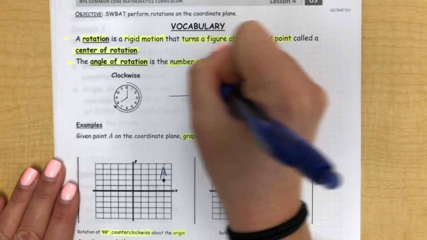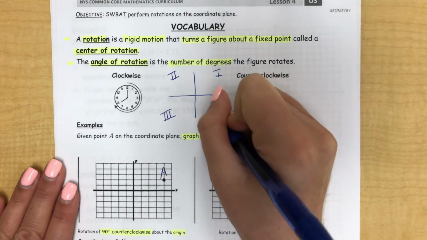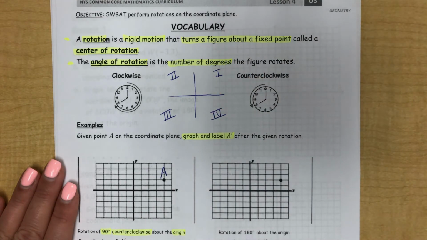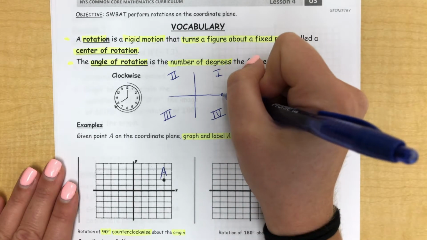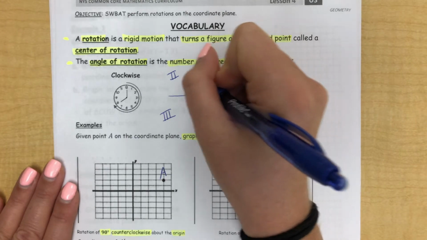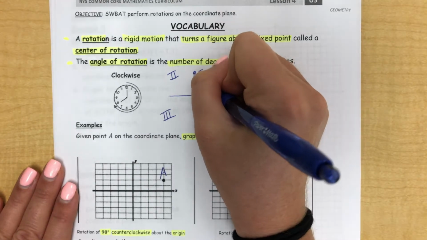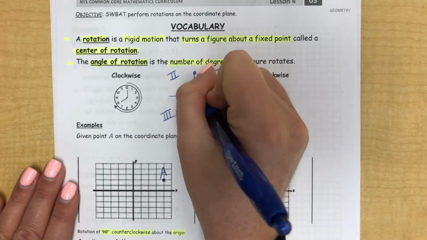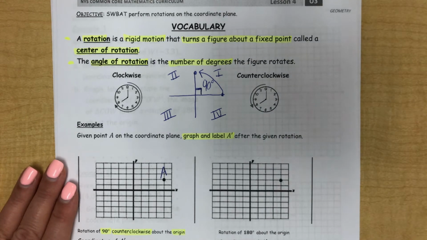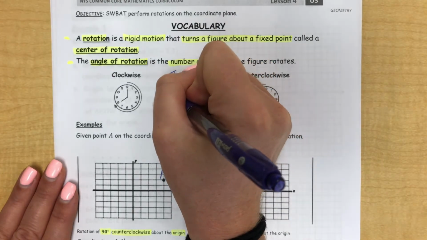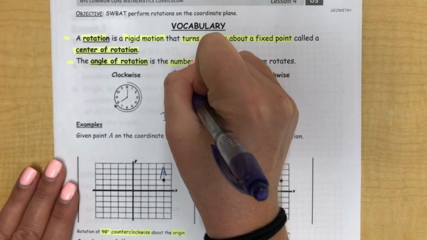Here is quadrant 1. Here is quadrant 2. Here is quadrant 3. And here is quadrant 4. Let's say here is my first point that I want to rotate. If I rotate from here to here, that would be 1 turn, and it would be 90 degrees. Again, here it is, just like on any graph that you guys would have. If I rotate it again, this would be a rotation of 180 degrees.